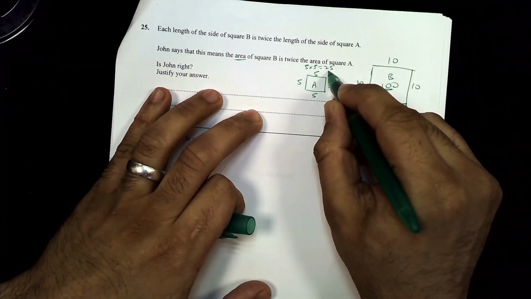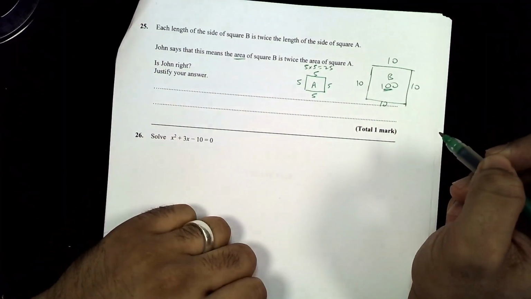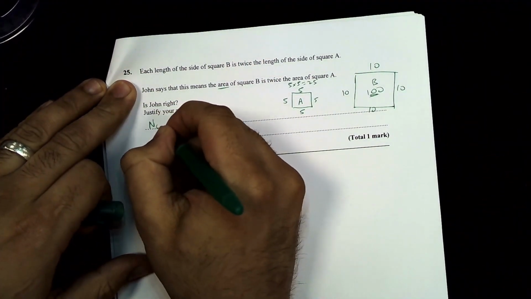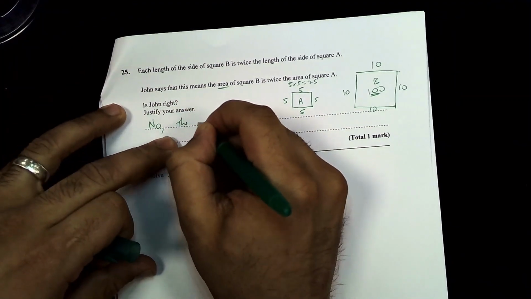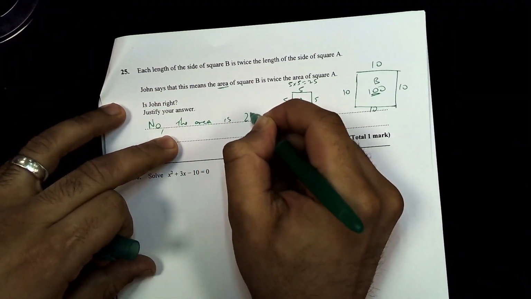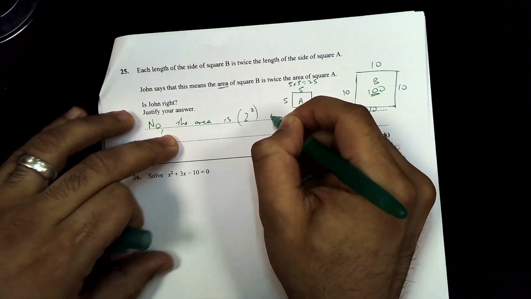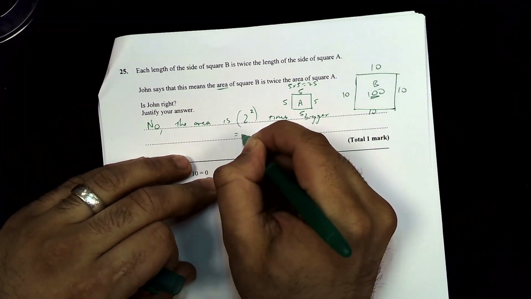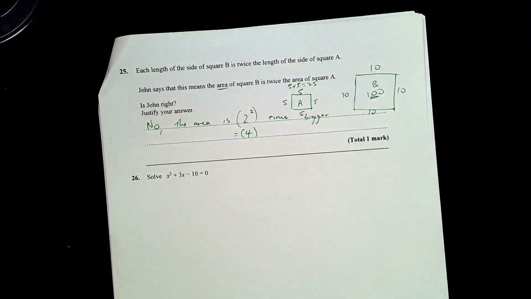Is that twice as big as that, or is it 4 times as big as that? That's right, 4 times. So, is John right? No. The area is 2 squared times bigger. What's 2 squared? 4. Okay, so it's 4 times bigger.